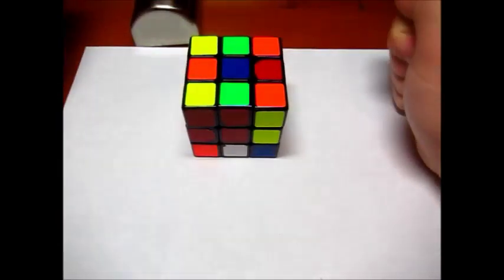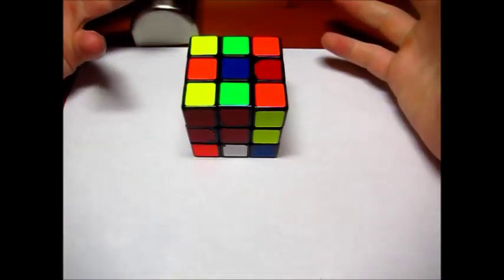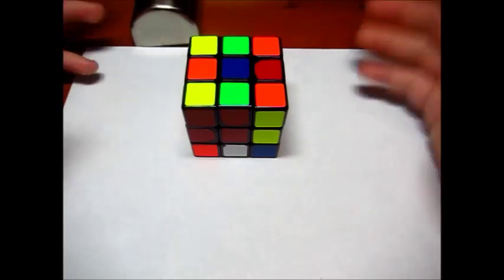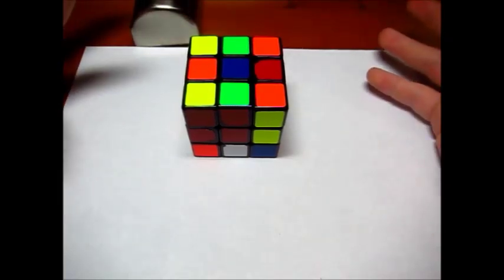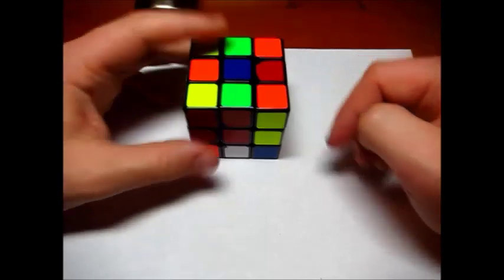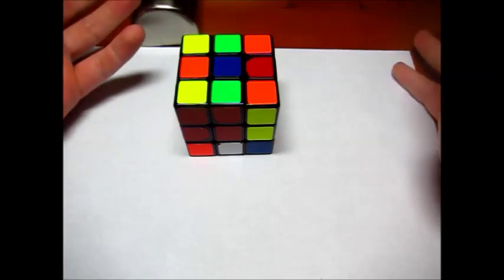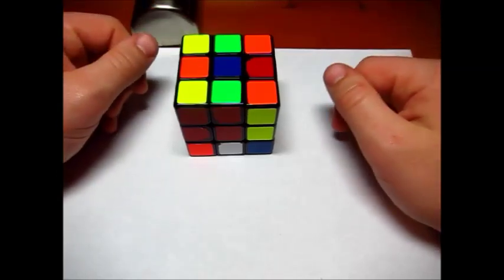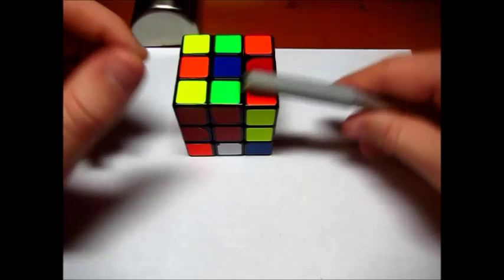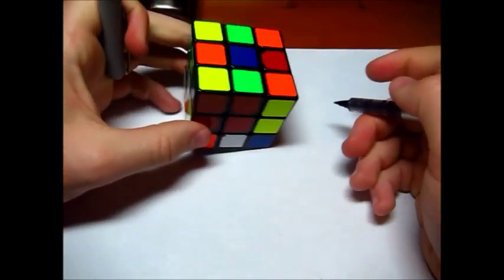So here I go. The scramble is in the description. I recommend that you scramble using your orientation so that you can follow this solve more easily. I'm going to be using my letter scheme though, and so it's more important that you follow what the letters are than what the actual memorization on the cube is. So if you're using a different memorization than me, just look at my letters and pretend like those letters are your letters. Okay, so I'm going to write down my memo here.